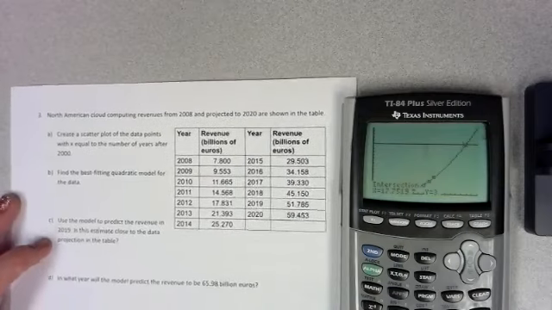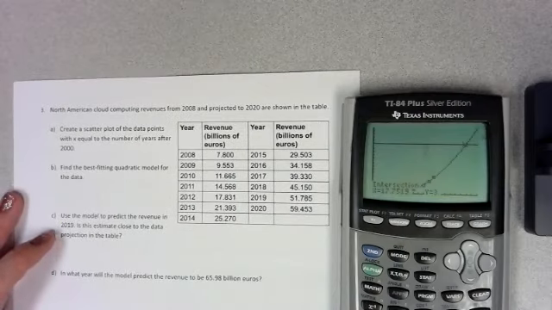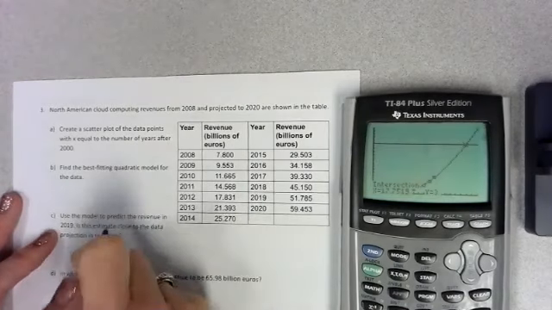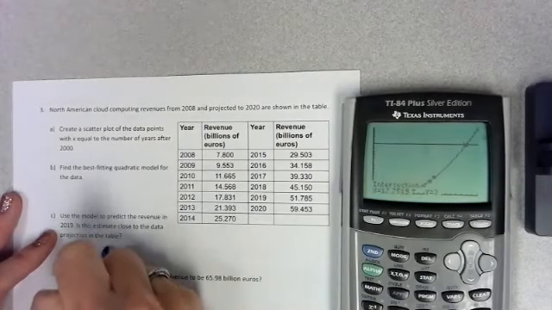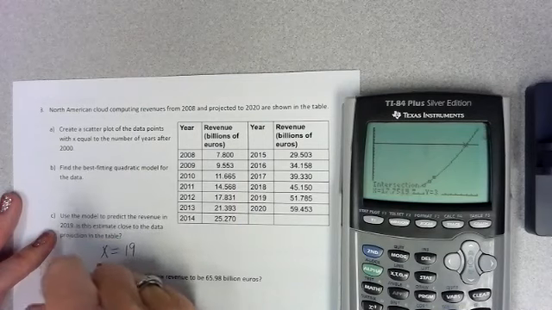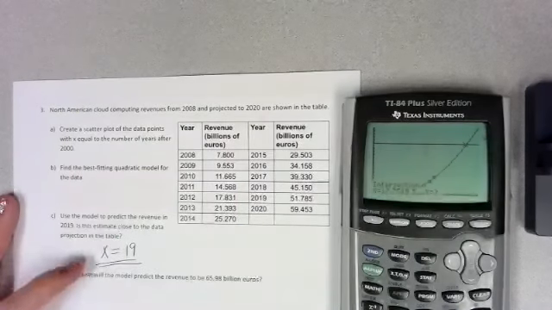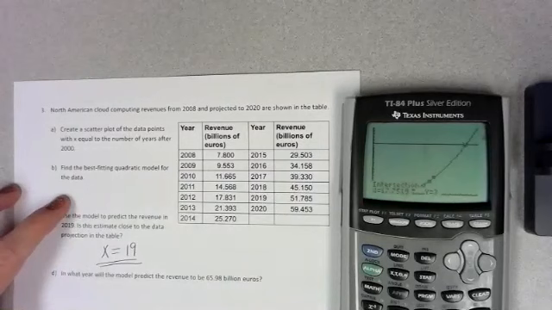And then I also want you to use that model to predict the revenue in 2019. This is the opposite of what we did in the last problem. I'm actually asking you to figure out when x is 19.